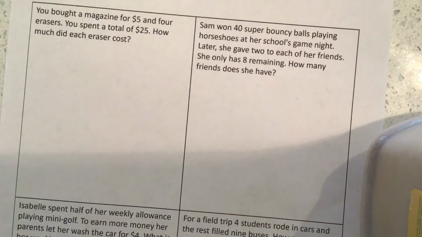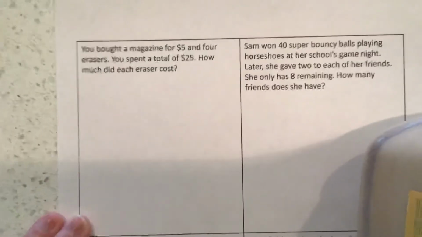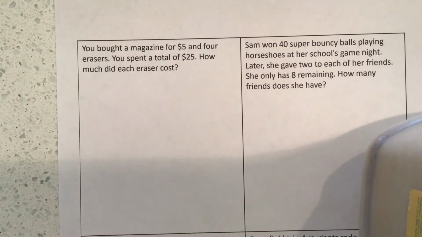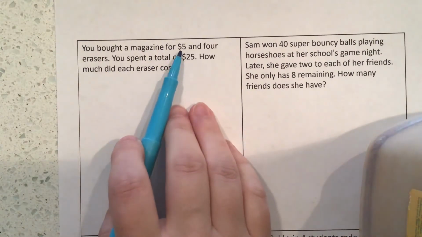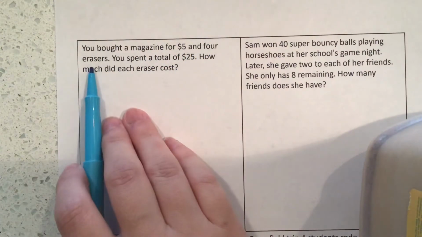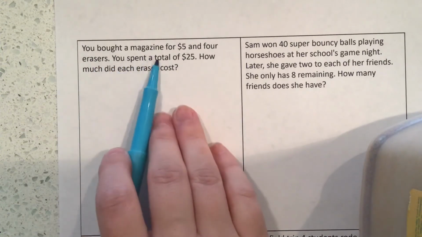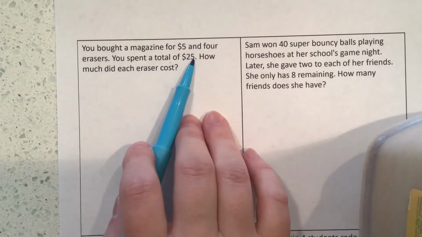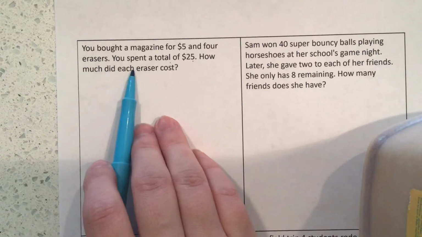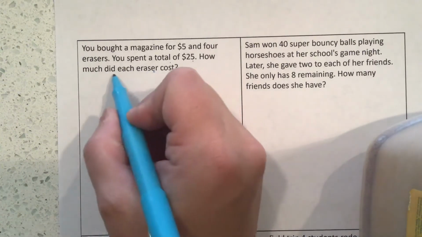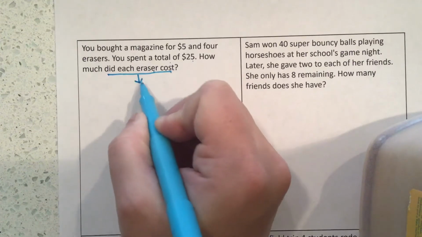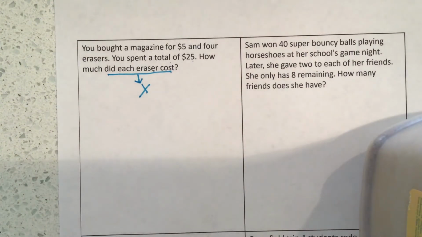So now we're going to look at two steps. And again, there's really no rhyme or reason for each one of these. You just kind of have to read through the problem. It says, you bought a magazine for $5 and 4 erasers. You spent a total of $25. How much did each eraser cost? So the question is asking how much did each eraser cost? So that would be our X, because we don't know. That's why the question is asking us that.